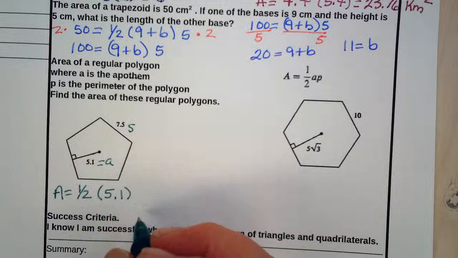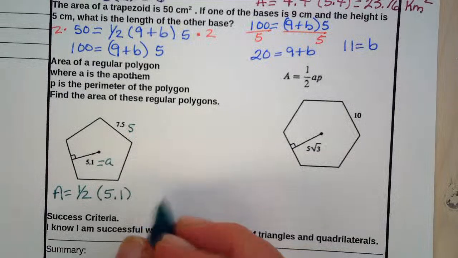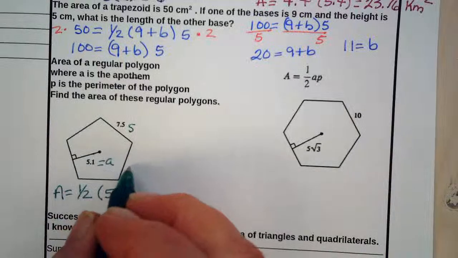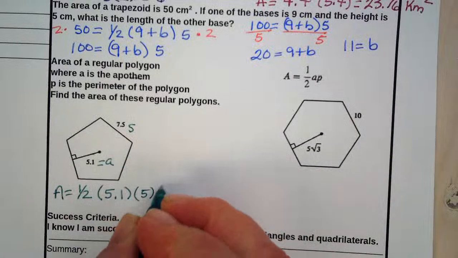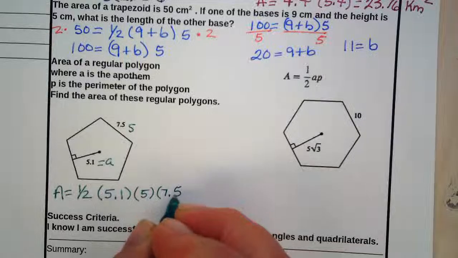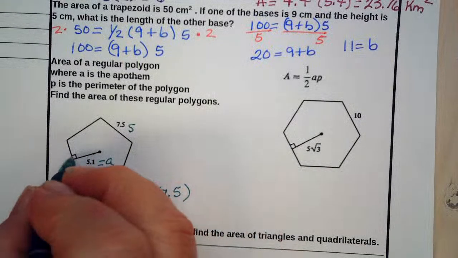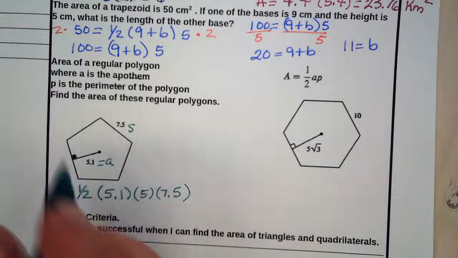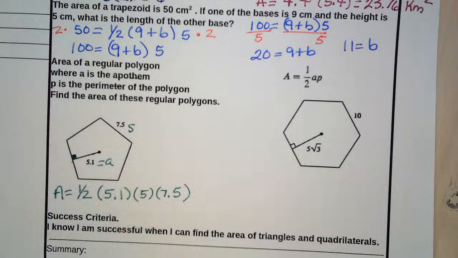How do we find the perimeter if they're all the same? Count the number of sides and multiply by the length of one side. I've got 1, 2, 3, 4, 5 times 7.5. Okay, when we're looking at the apothem, once again, it goes from the center to the middle of an outside edge.